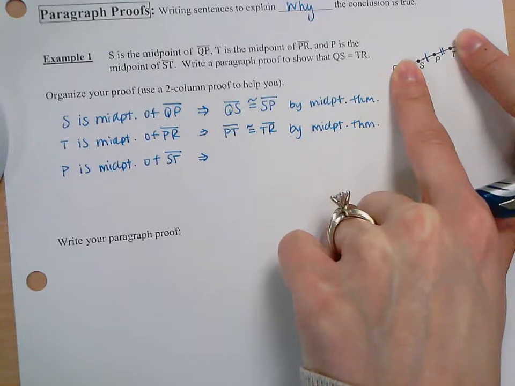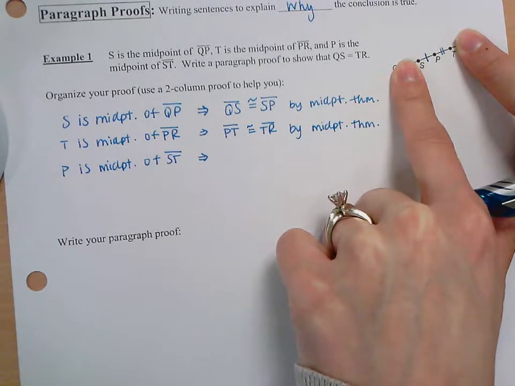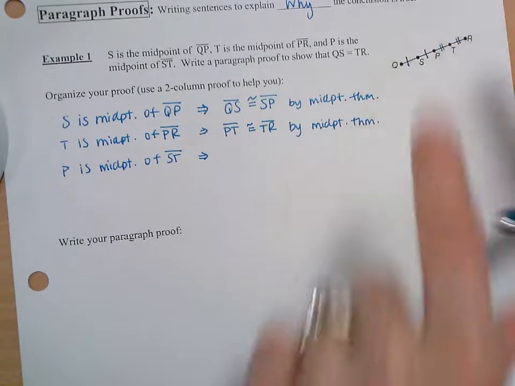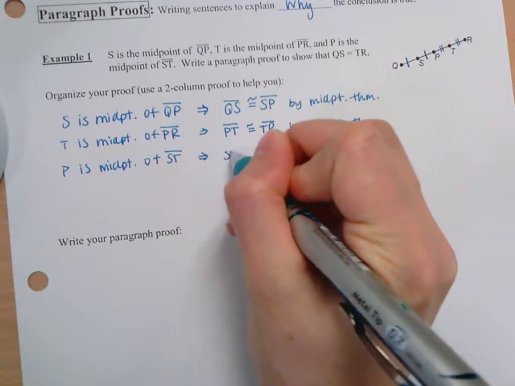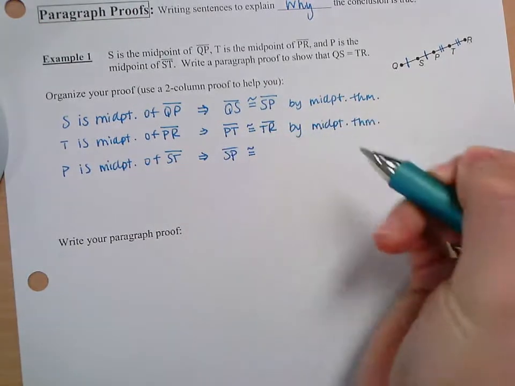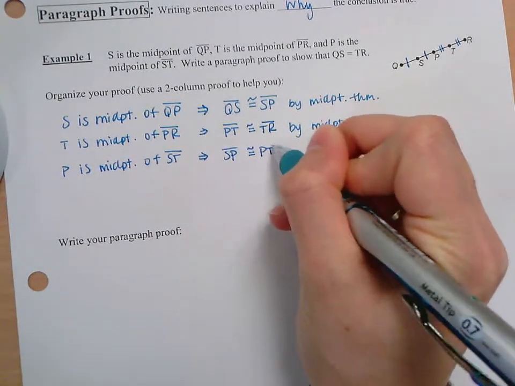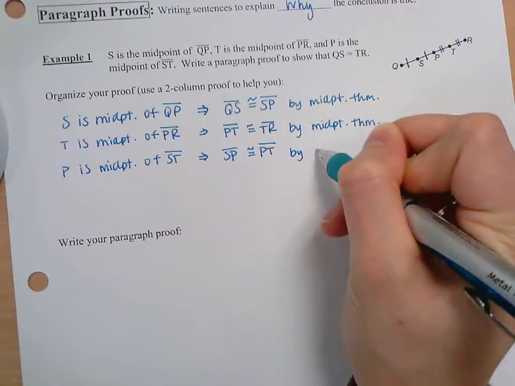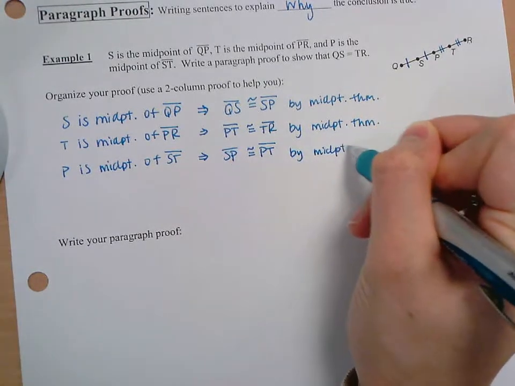If P is the midpoint of ST, yes, SP is congruent to PT. That would be by the same reason.